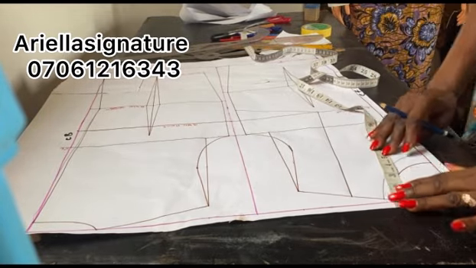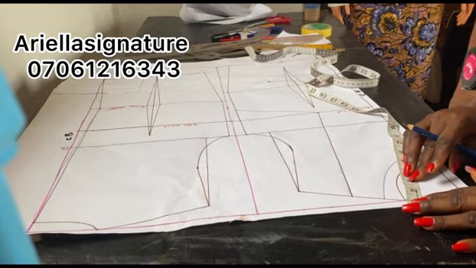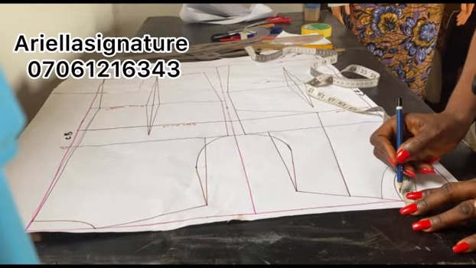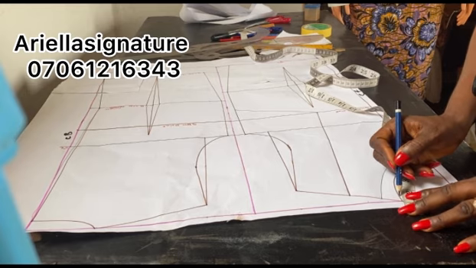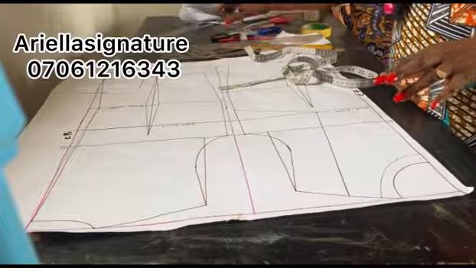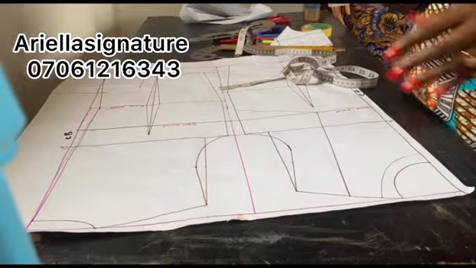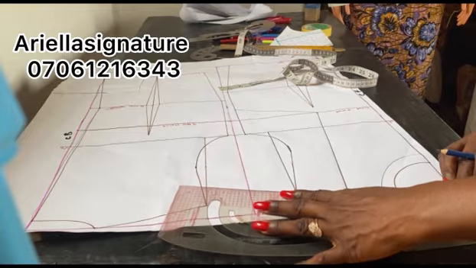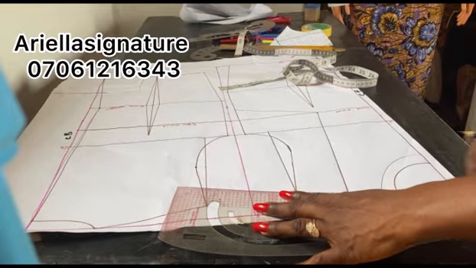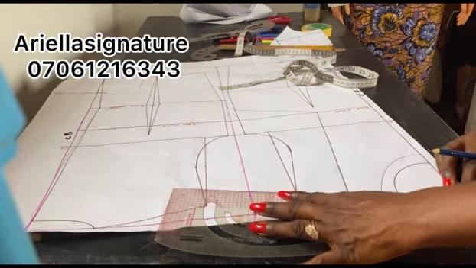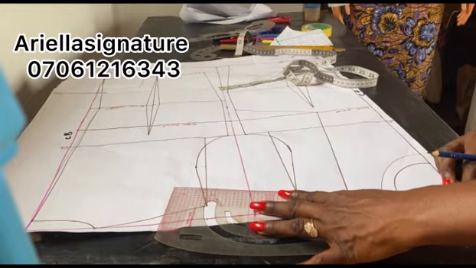So on this front bodice, the highest you can tighten your neckline is 0.5. This is it, 0.5 guys. After that, I'm just teaching you. I won't be making use of it. So after that, you connect it from this 0.5 to meet your shoulder line, please. To meet your shoulder line.